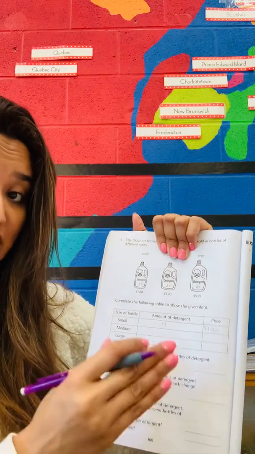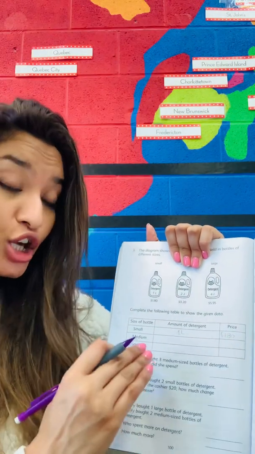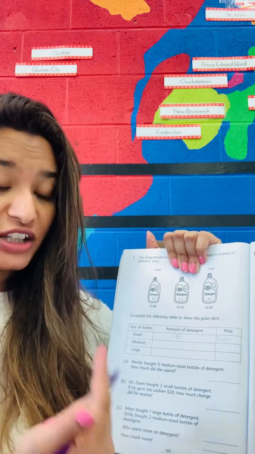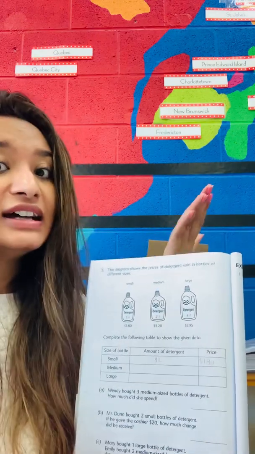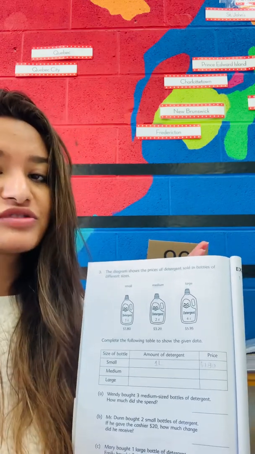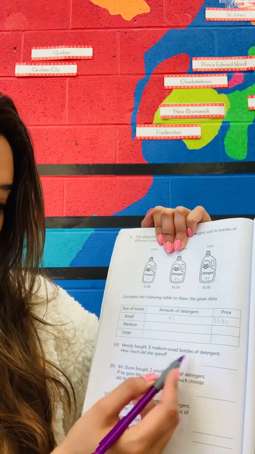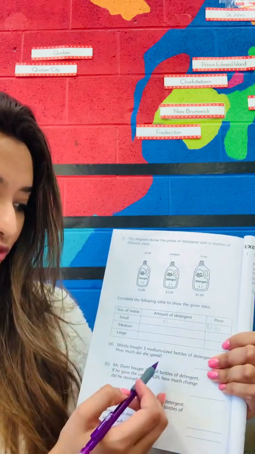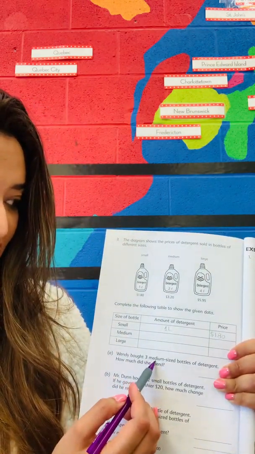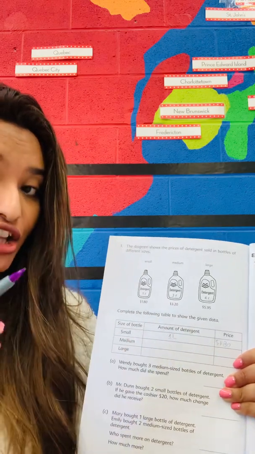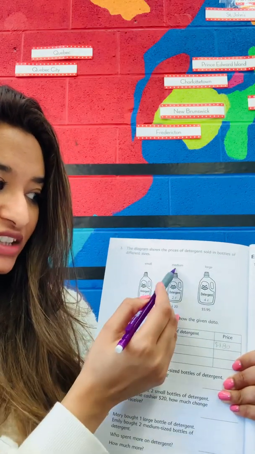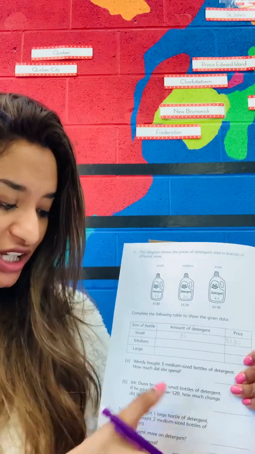Then at the bottom, just like I showed you on the previous pages, you're going to either add or you're going to subtract. If they ask you, well, what's the total of all these? Chances are in fact, most of the time, you're adding, right? So let's say Wendy bought 3 medium-sized bottles of detergent. How much did she spend? Right? So they're asking about the medium, right? Medium costs us $3.20. So if a person bought 3 of those, how much did they pay? So how much do you think Wendy paid? What do you think you need to do?